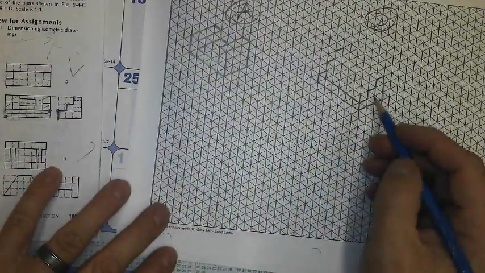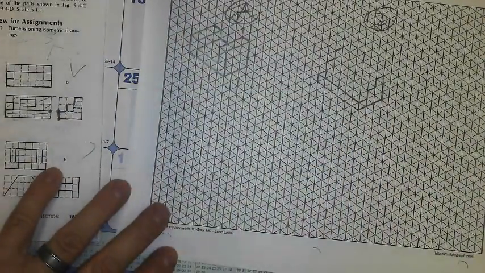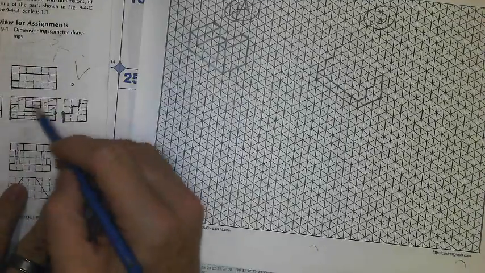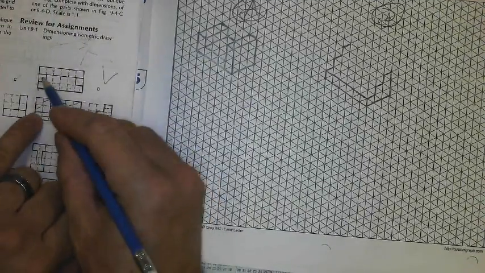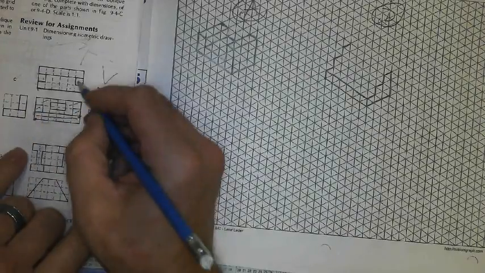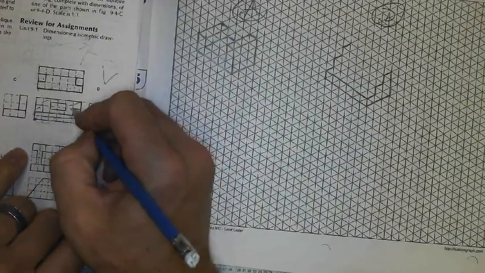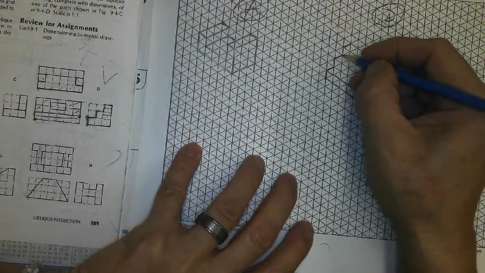So I've now got my front and my two sides kind of started. I'm now going to start to look at some of these pieces on the inside. So I've got these two squares, these cubes, and it looks like they're one by one, one by one, one by one. Okay, so let's make those.